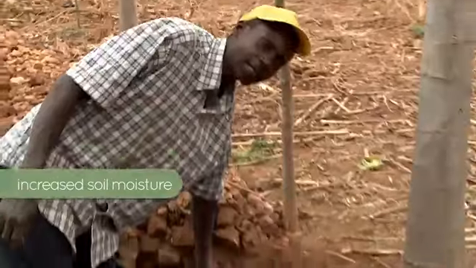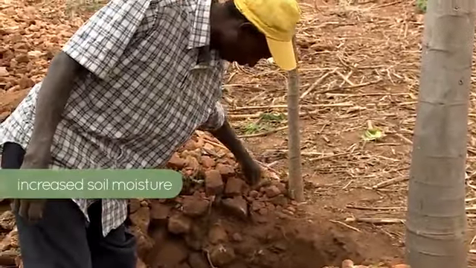The roots you see here have come from far, following the soil moisture stored in the stones.